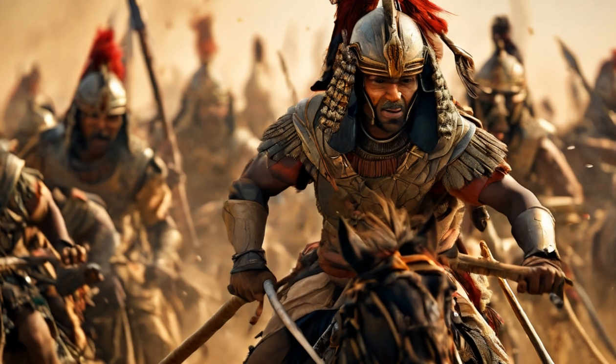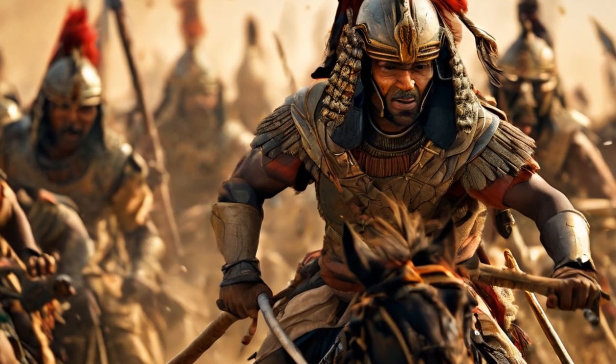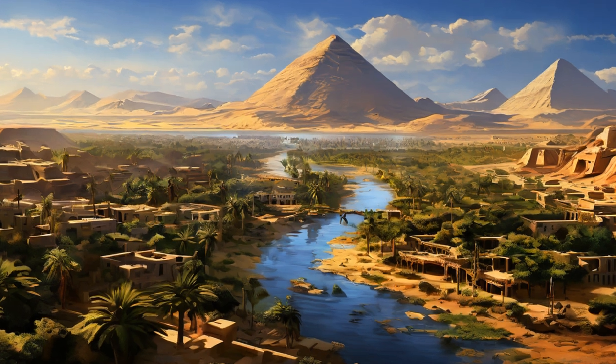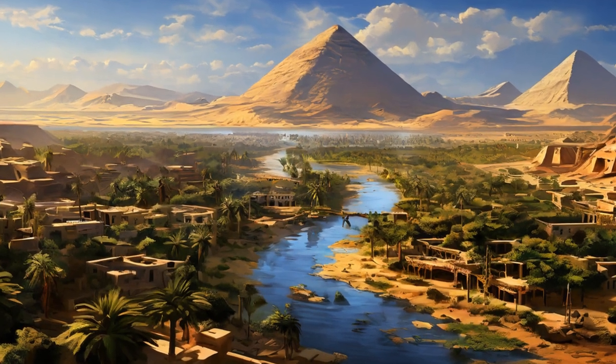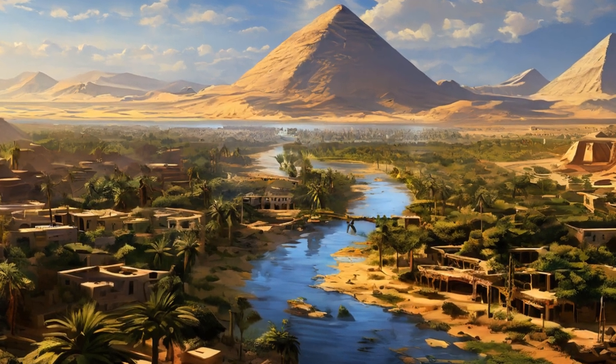While internal strife weakened Egypt, it was the invasions and foreign conquests that ultimately toppled the ancient civilization. Egypt's strategic location at the crossroads of Africa, Asia, and Europe made it a coveted prize for neighboring empires.